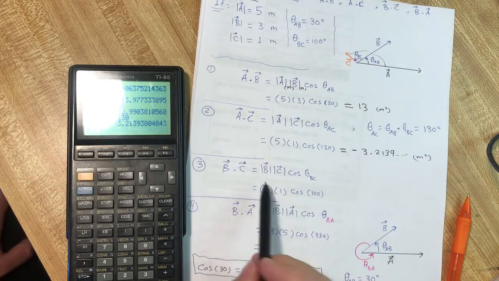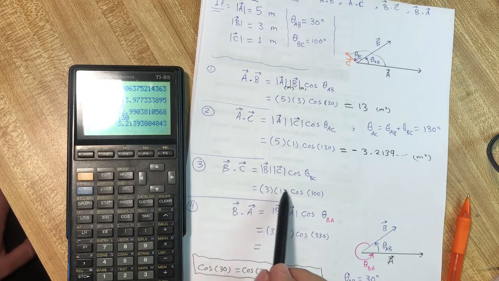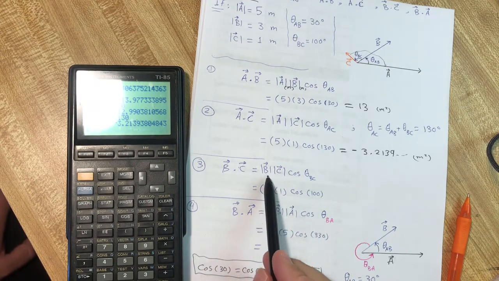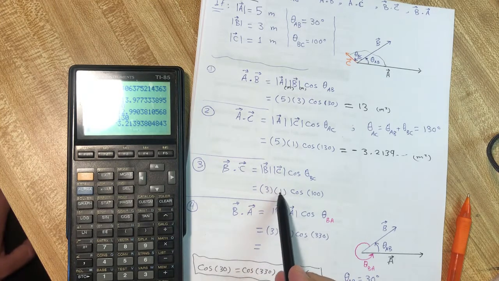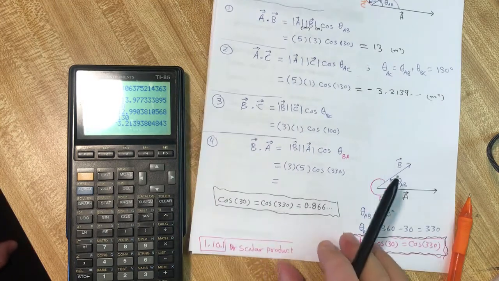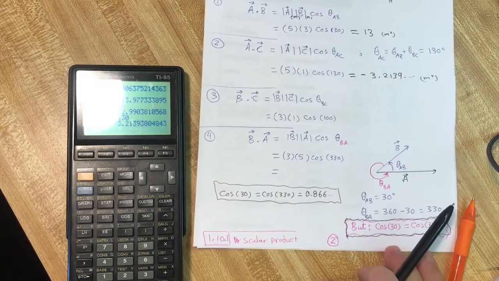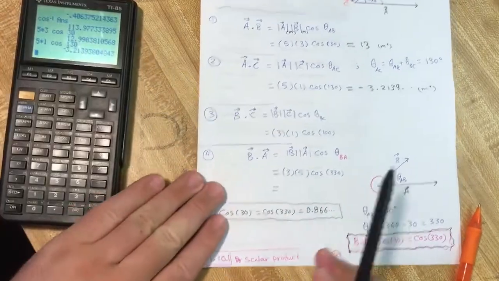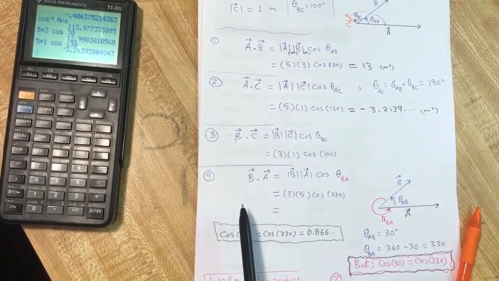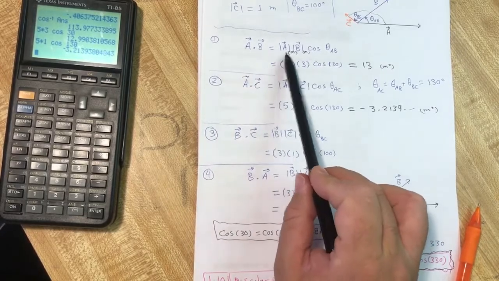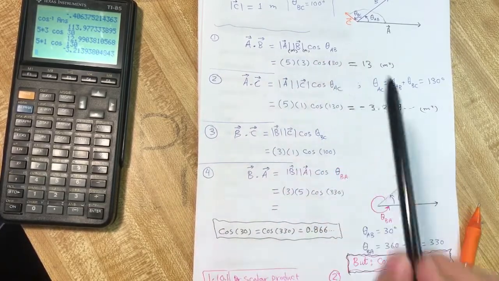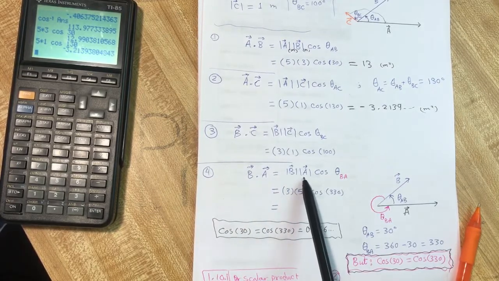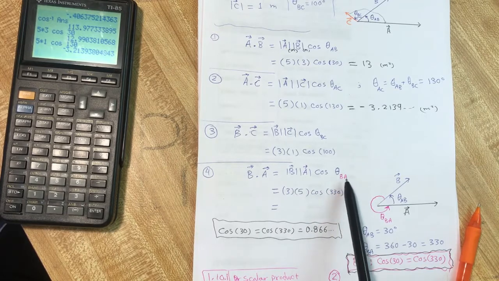Also the same for B dot C. Theta is known, it's 100 degrees, B length is 3, C is 1 in length. Now this is important to be known. B dot A, we found A dot B. A dot B is A length, B length, cosine theta AB, but now B dot A is B length multiplied by A length, cosine theta BA, not AB.